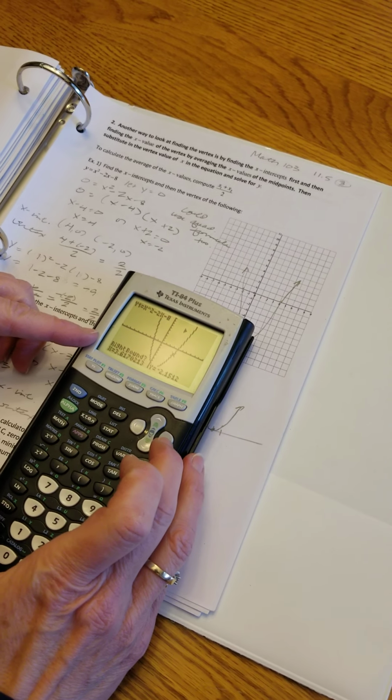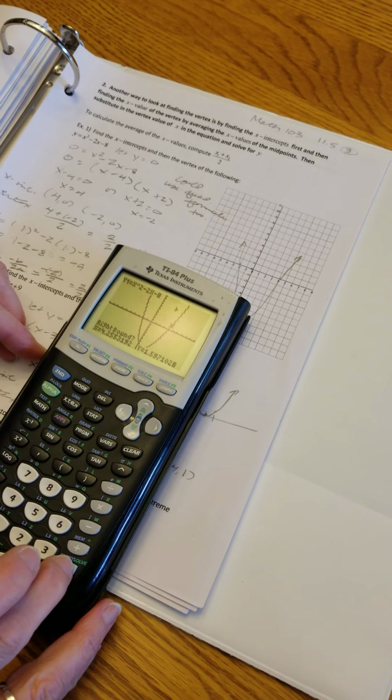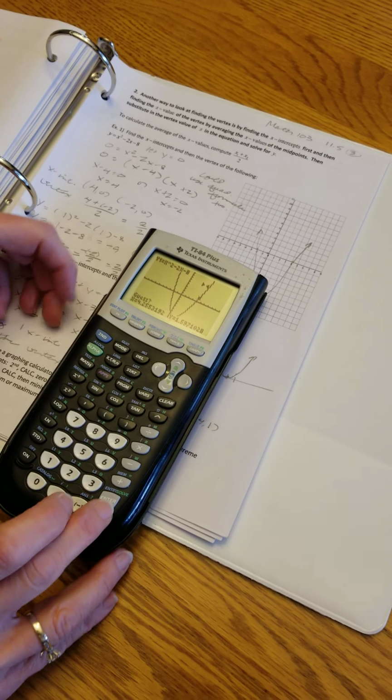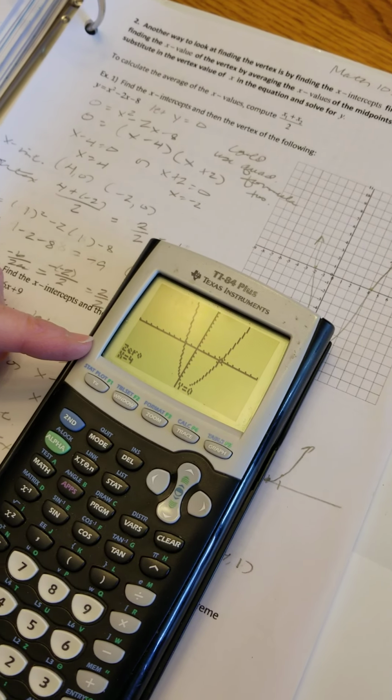It asks for the right bound, so I keep going right till I'm to the right of that point, and I hit enter. Again, it asks if I want to guess. I'm not going to guess. I hit enter, and it gives me the other x-intercept, which is the zero 4.